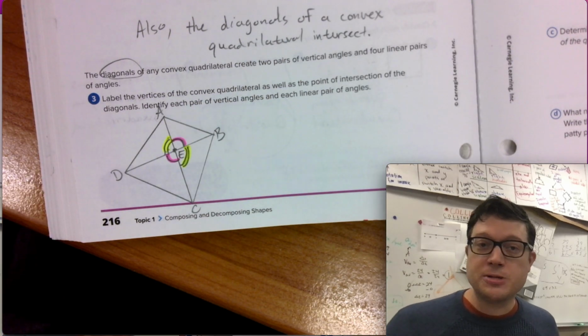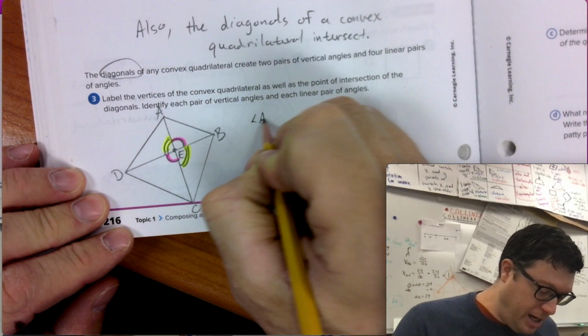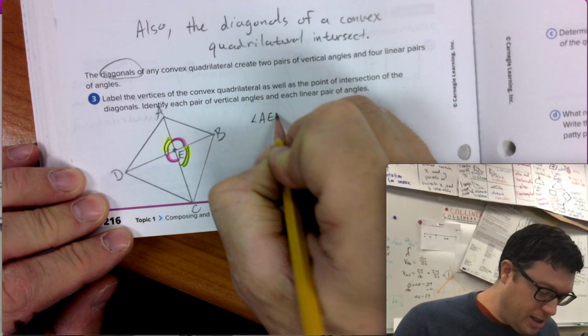The pair of vertical angles that we should name is angle AED and angle BEC, both yellow. Angle DEC, notice that all of these have E as the middle letter, and that's pink, and angle BEA. Those are the vertical angles.